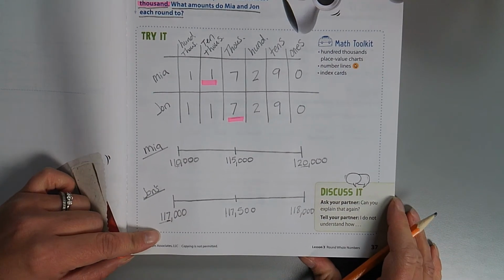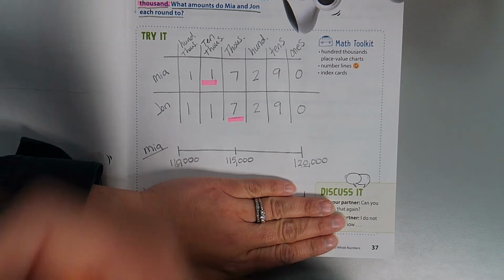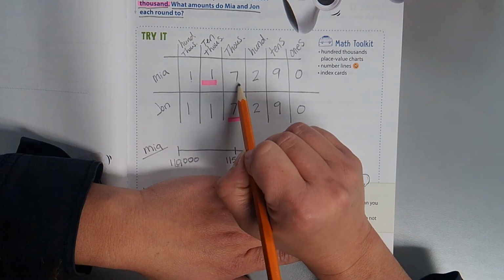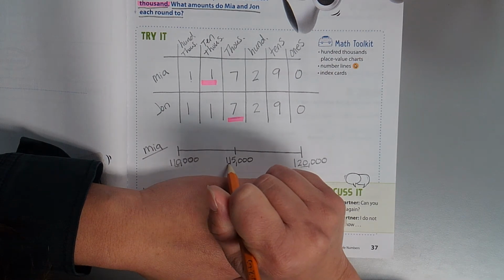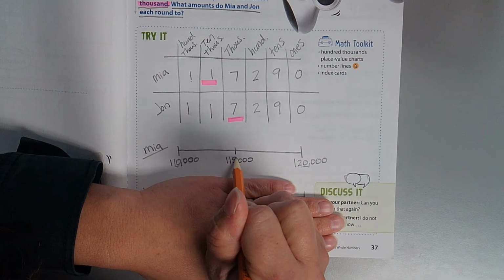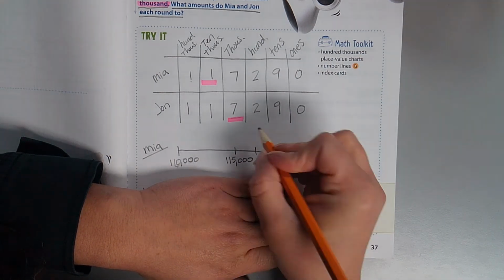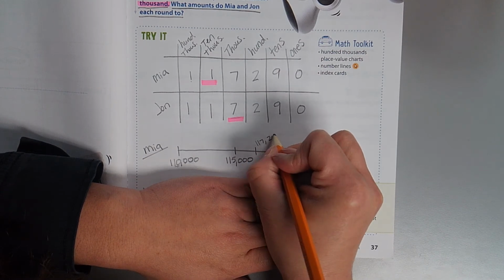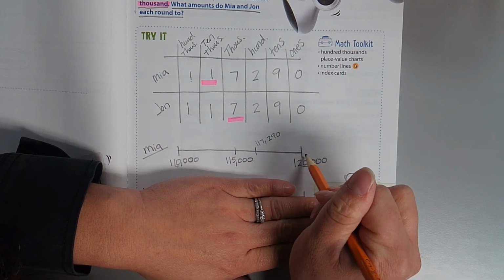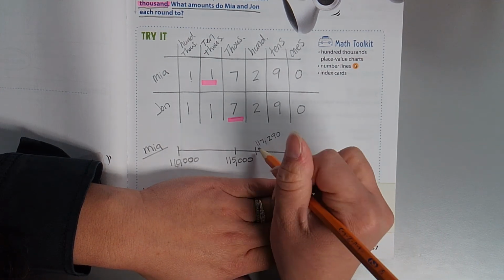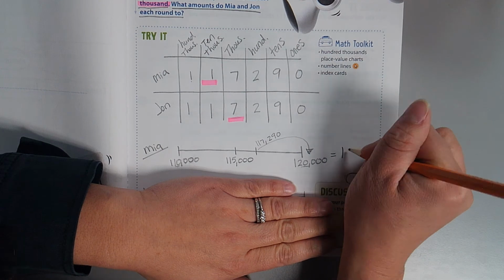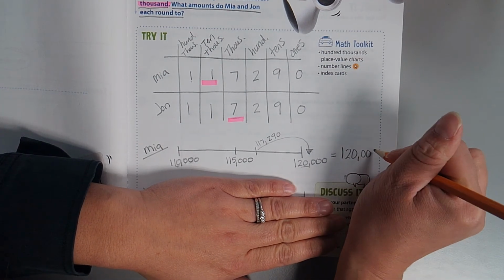Now we put the number on our number line. So let's do Mia's. So I have 117,000. So I have 110, 115, and 120. Well, 117 comes after 115, about right here. Okay. So that means I'm going to round to 120 because it's closest to 120 on my number line. So Mia's number is going to be 120,000.